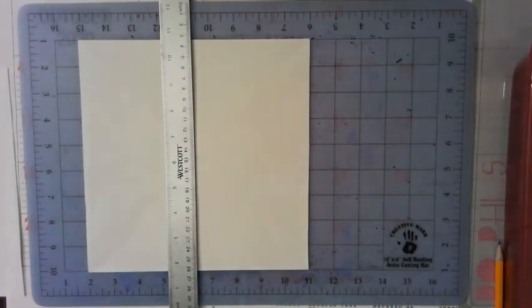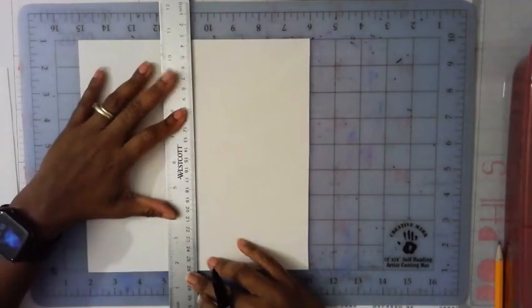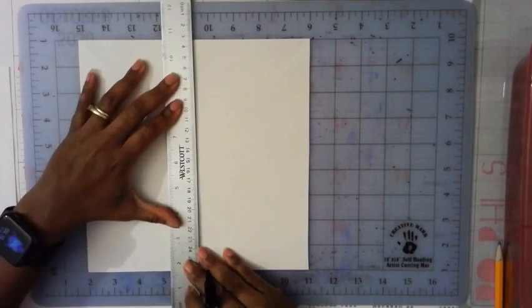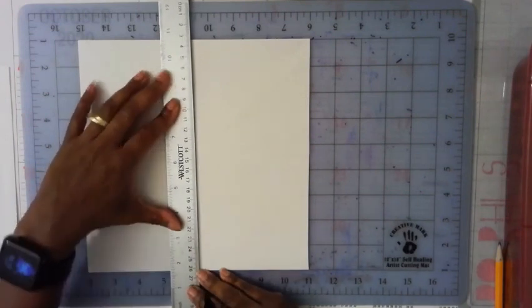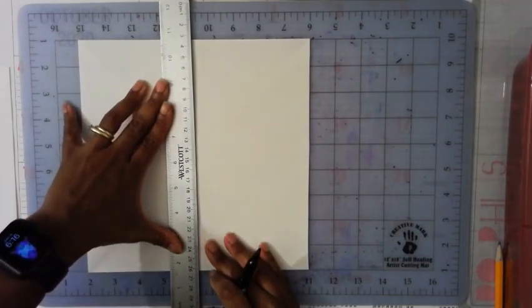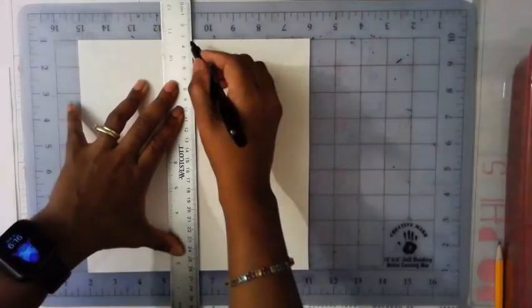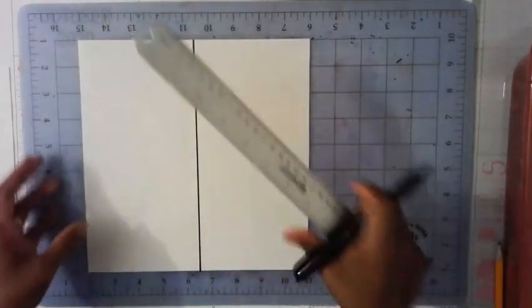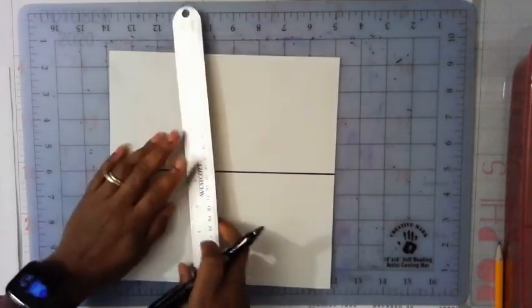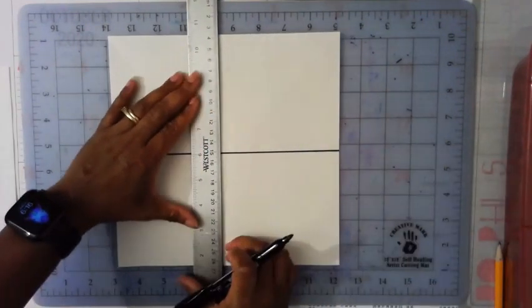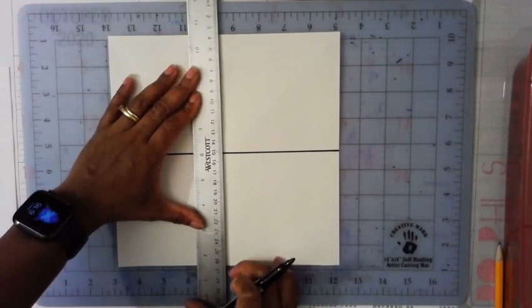Now you can use a pencil in case you have to erase, but I'm going to use a Sharpie. And remember, if I'm going too fast, you can pause the video. Alright, so I'm going to draw a line this way. Everywhere where I had a crease, I'm going to draw a line.